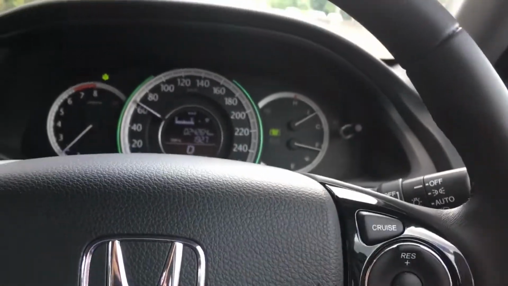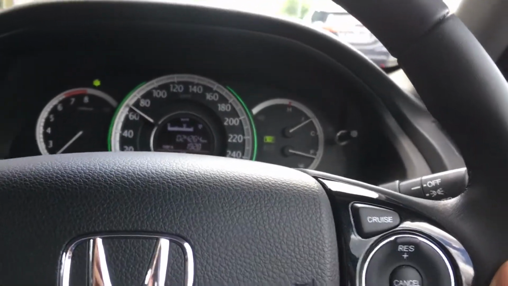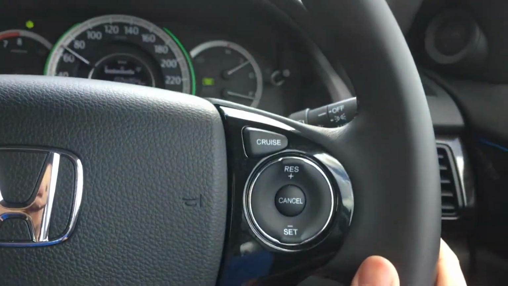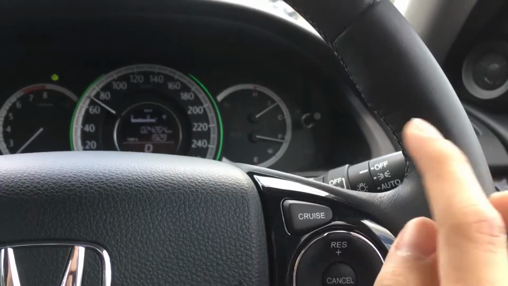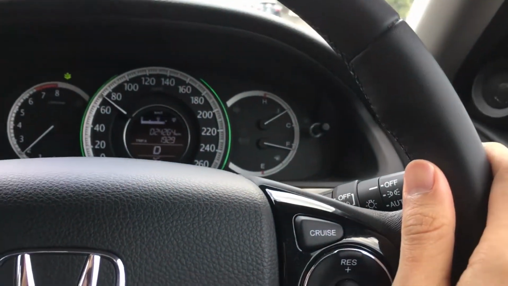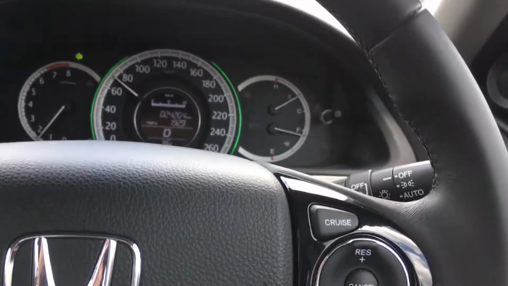When you want to turn off auto cruise completely, after you disengage the function, you just need to re-press this button here, and that light will turn off, and that will shut off the auto cruise function completely.